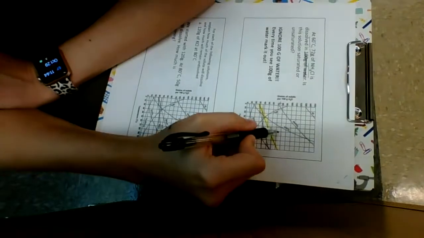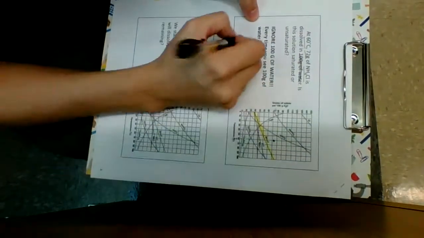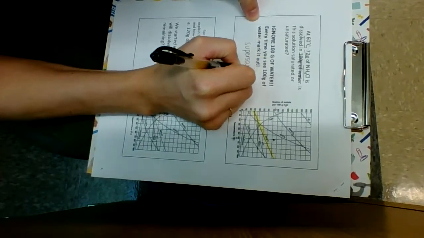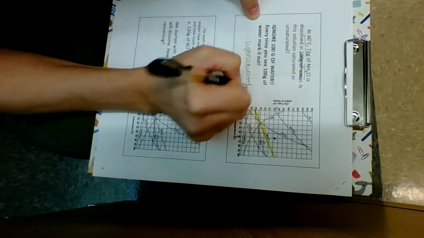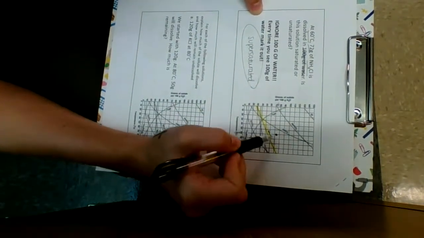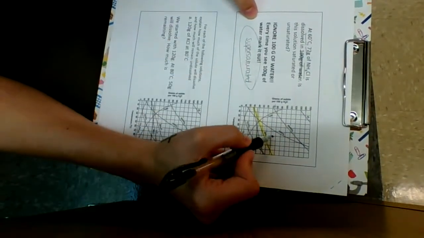Well, if I look at my dot, it's above my line. So my answer is actually going to be supersaturated. Supersaturated because my dot is above my line. Okay, I always think that super is like flying over the city like Superman. So my dot's going to fly over my line for a supersaturated solution.